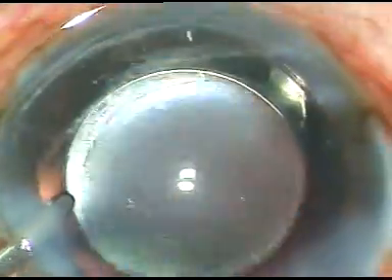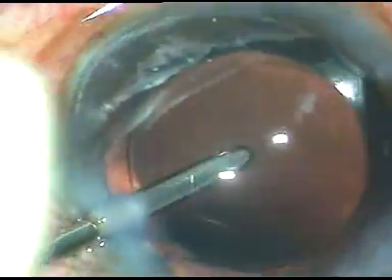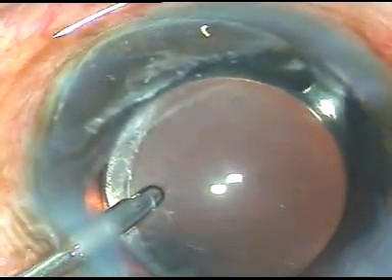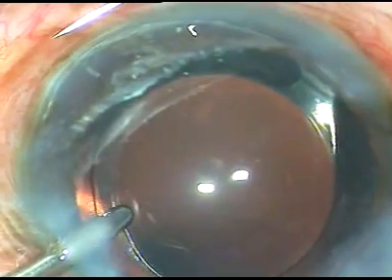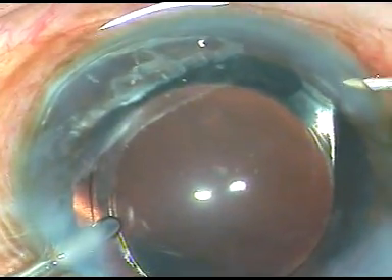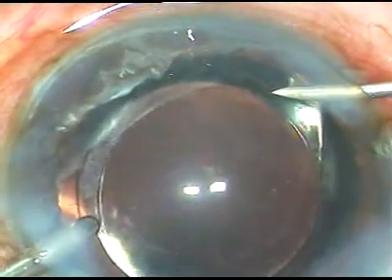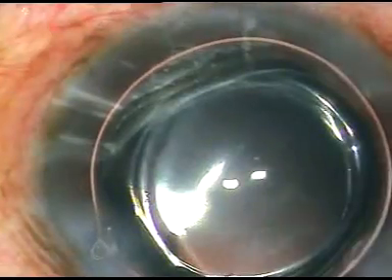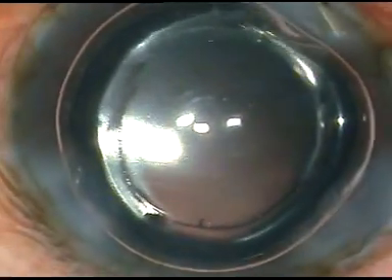That's it. So we are towards the end of the surgery. I'm injecting an air bubble before I come out. And now I hydrate the side ports. Why I injected the air bubble?